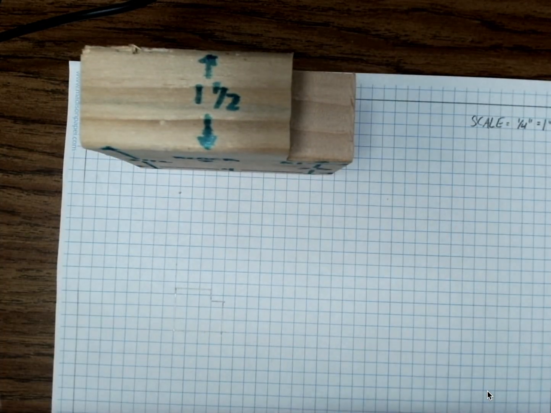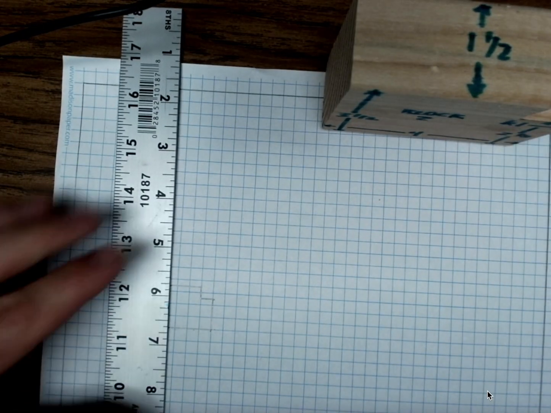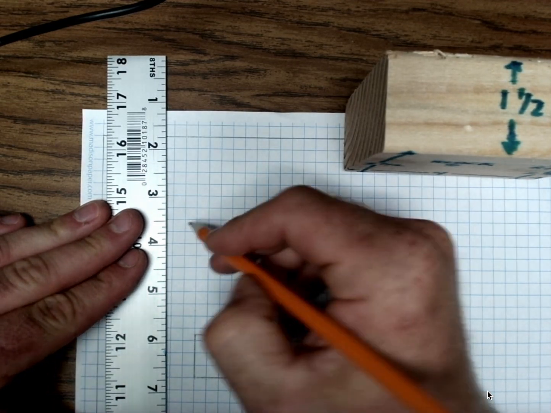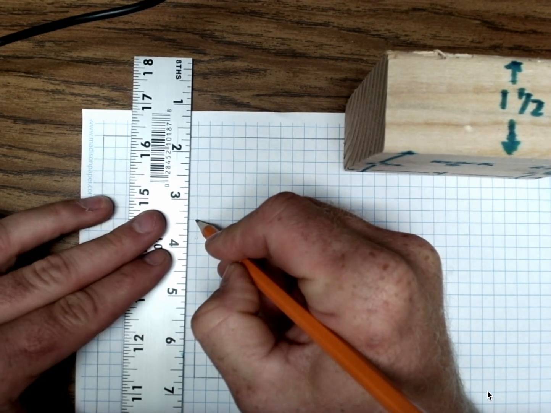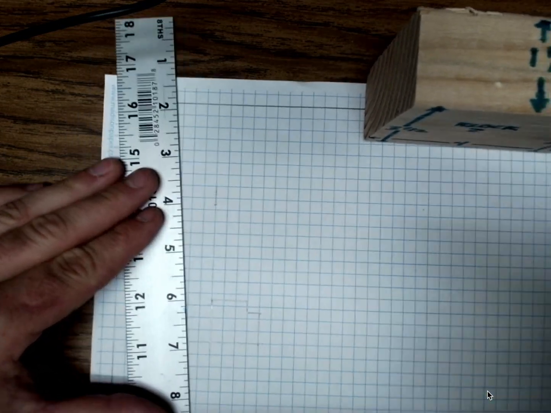Top view always has to line up with front view, and the sides have to be even. So I'm going to come from my point here. I'm going to go 1.5, which gets me back to a line on the left.